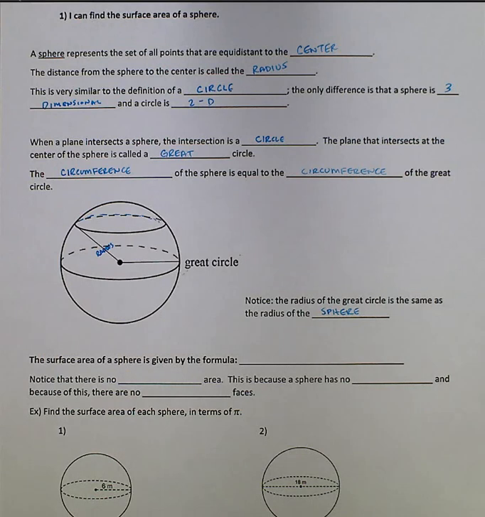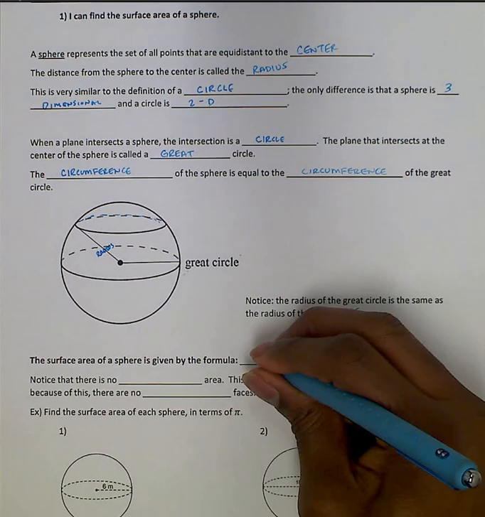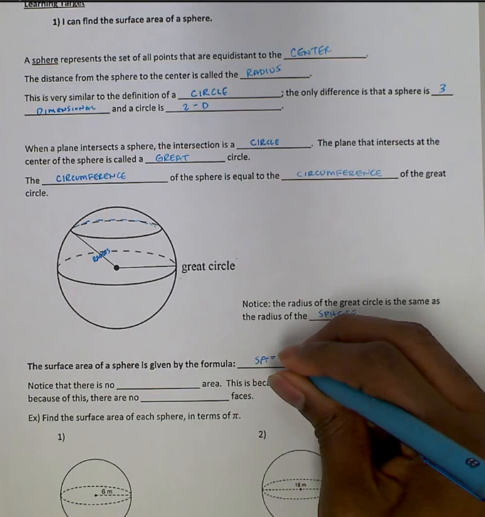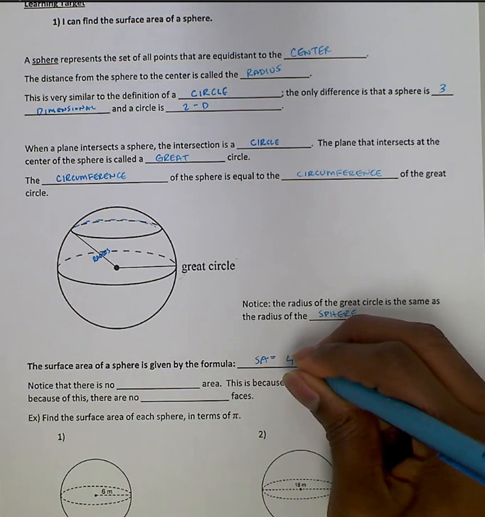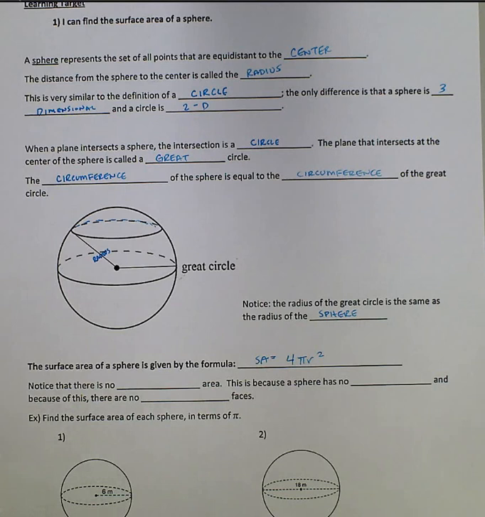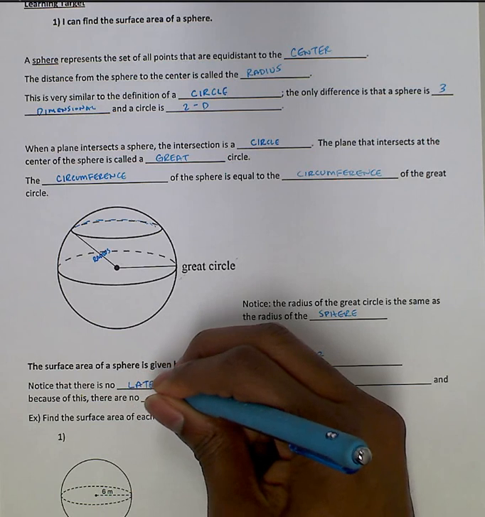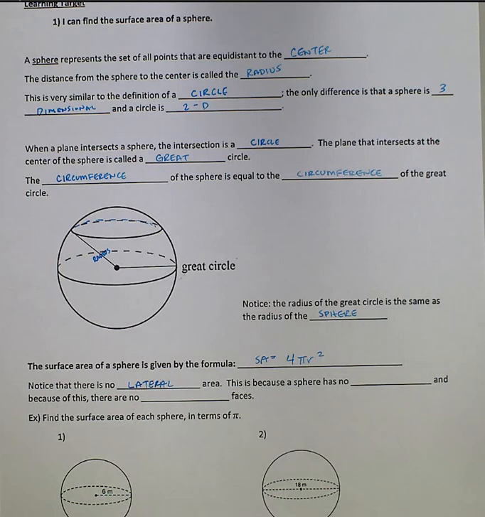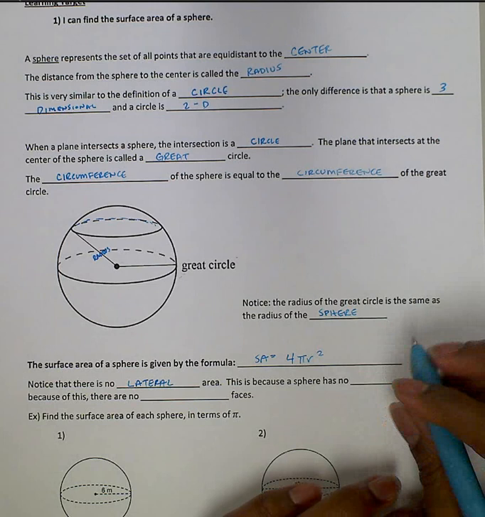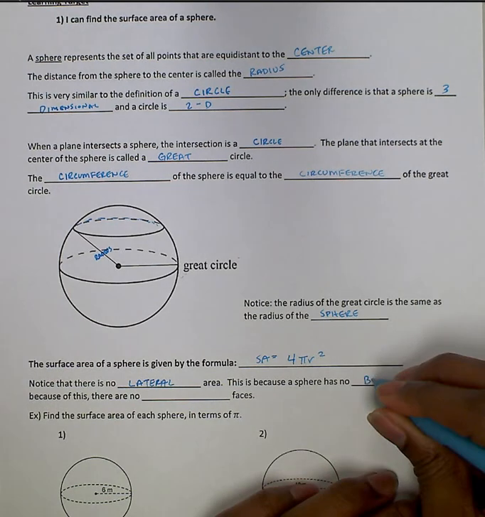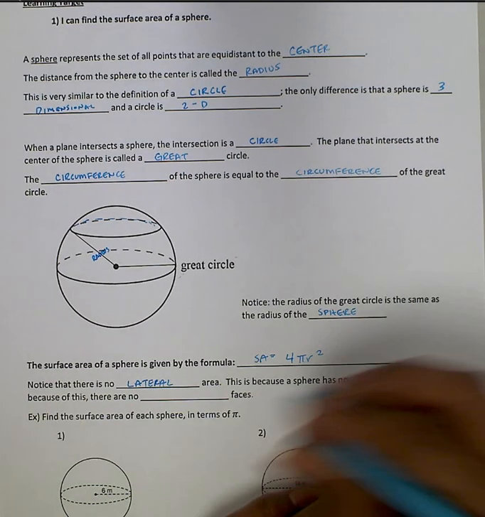For the surface area of a sphere, we can find that by using 4 pi r squared. 4 pi r squared is the formula for the surface area of a sphere. I want you to notice that there is no lateral area, and this is because a sphere has no base, and because of that it has no lateral faces.